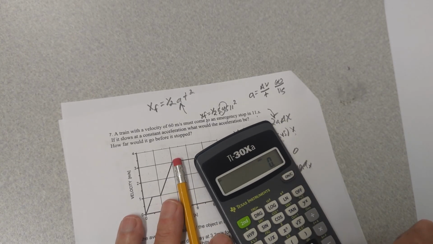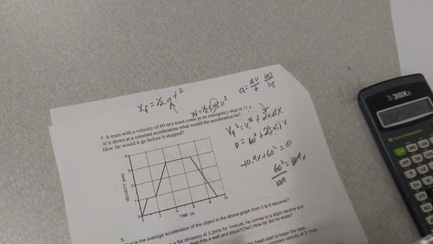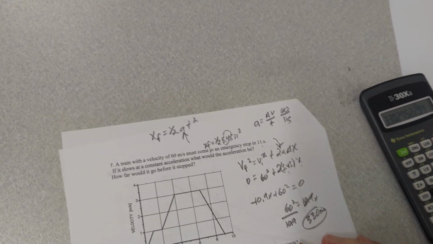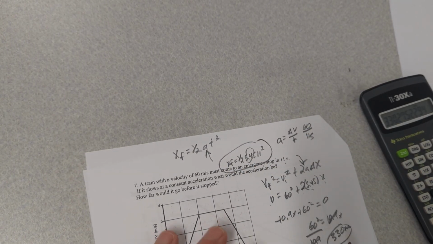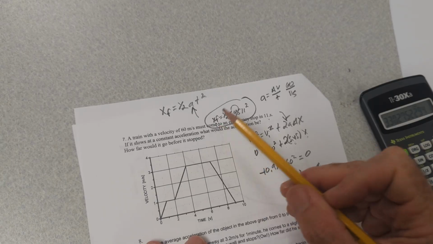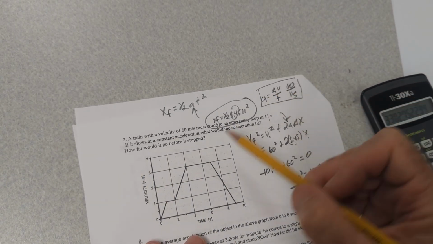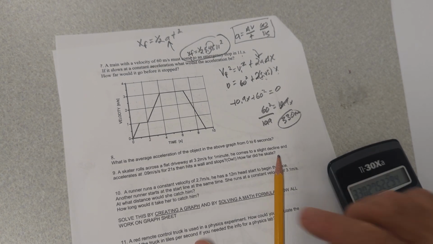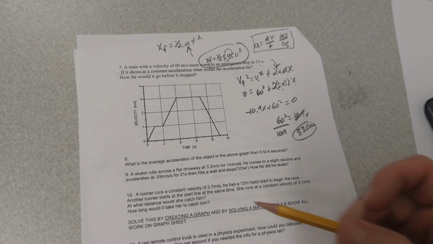60 squared divided by 10.9 gives me 330 meters. And if you do this problem right here, it also gives you the exact same answer. I suggest you do that one, but either way, you have to calculate the acceleration yourself because it's not given to you. Number 8. What is the average acceleration of the object in the graph from 0 to 6 seconds?